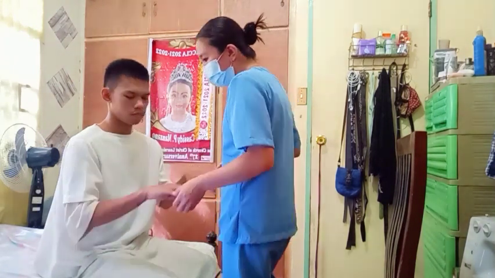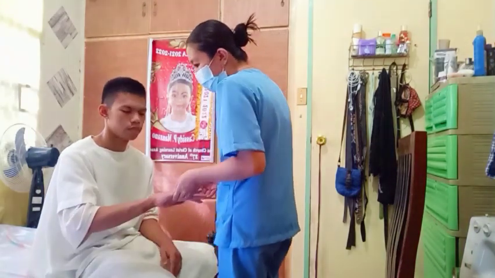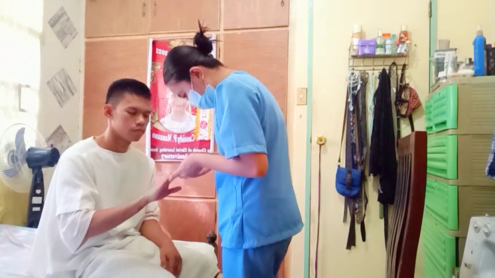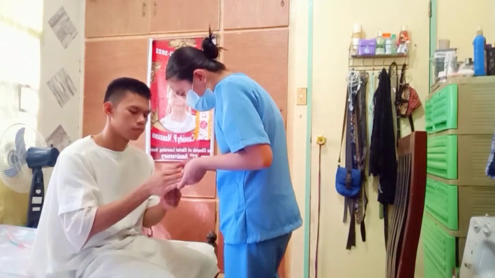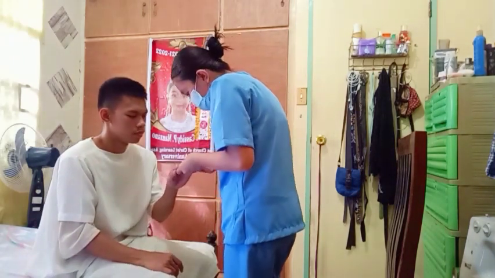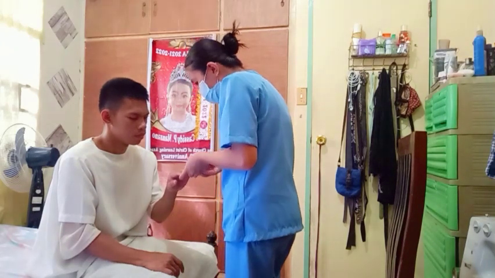Next is to inspect the client's nail shape and markings since it will help in determining whether the client is ill or not. So, we will be taking down notes on the client's nail shape, and whether there is a sign of clubbing or bluish discoloration on the nails.